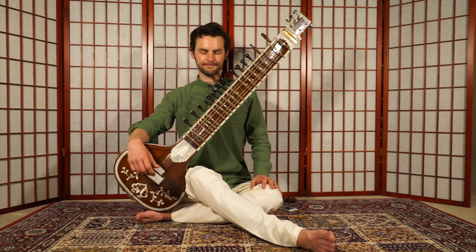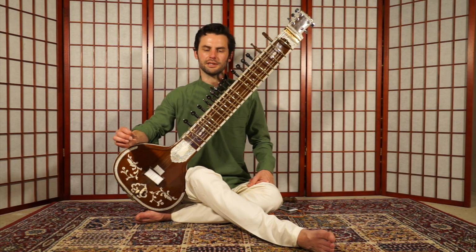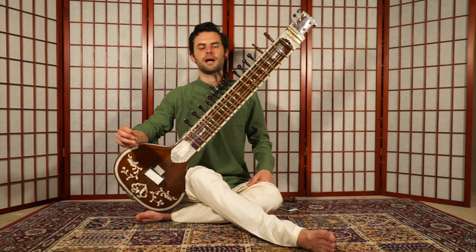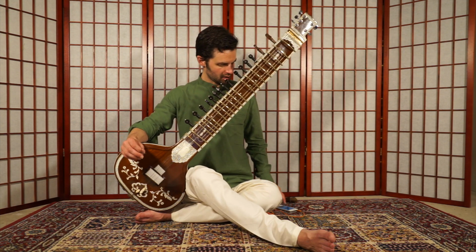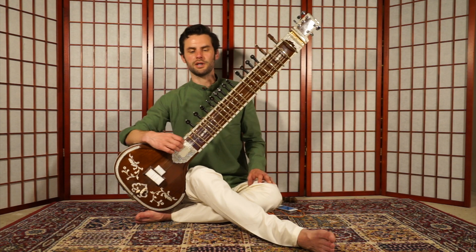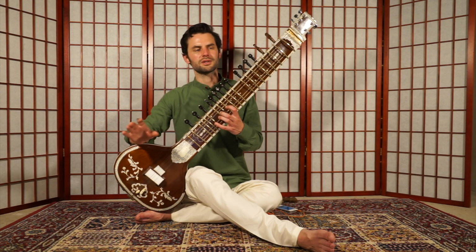So for the composition, I think what I'll do first is break down some of the lines and then add them with the tabla. We're at a slow tempo here. We're at 78 in Rupak, and I'll start with the first line here that is almost like the pucker that we learned in the last class.